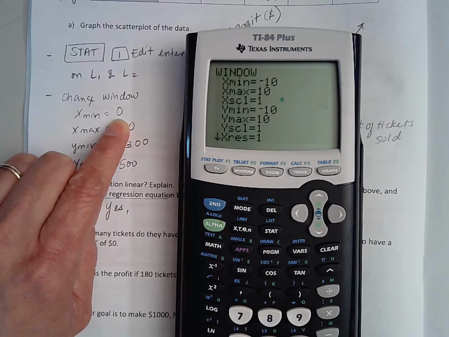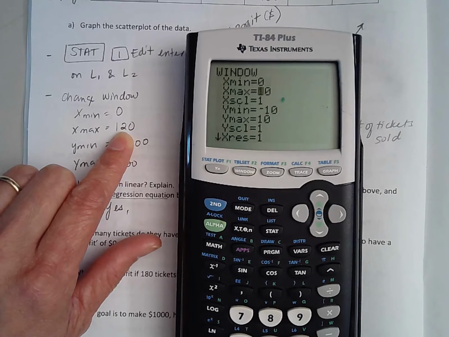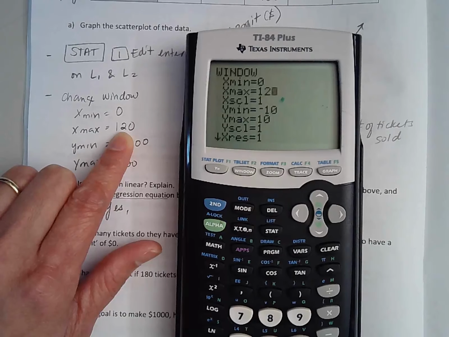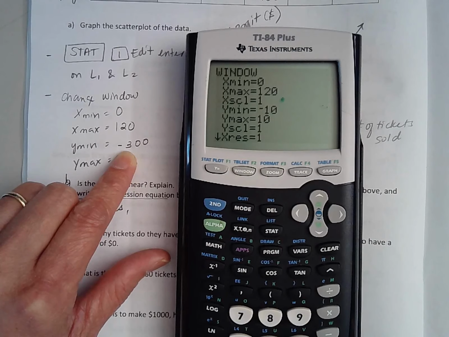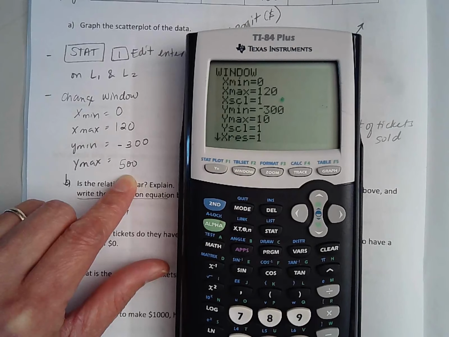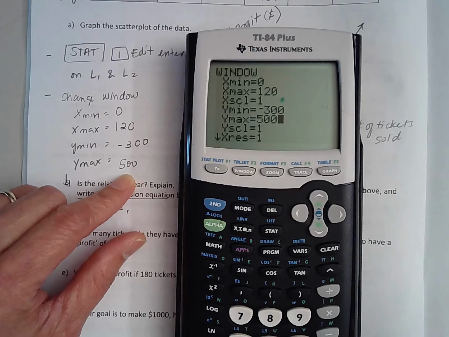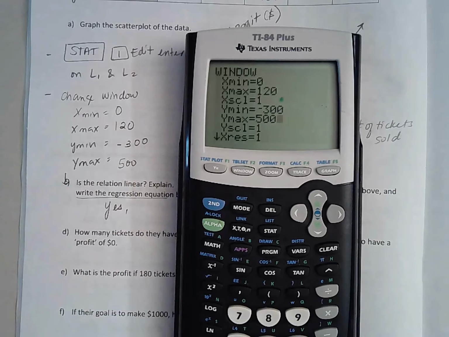Okay, so go to window, X min is 0. Go to X max, it's 120. Okay, don't worry about the scale. Y min is negative 300. Y max is 500. Oh yeah, you could put 520 if you want. Okay. So what did we do so far? We've entered the data. We've changed the window so we can see them. And then the next thing that we gotta do is we need to turn on our stat plot.